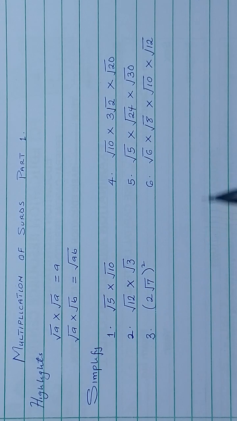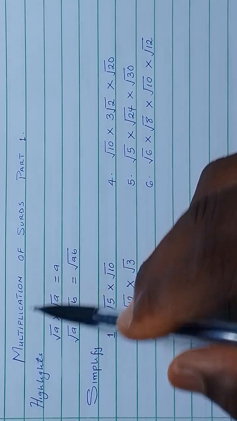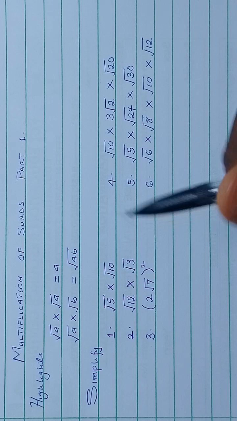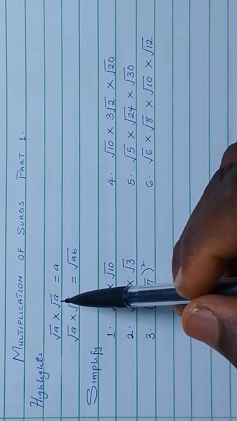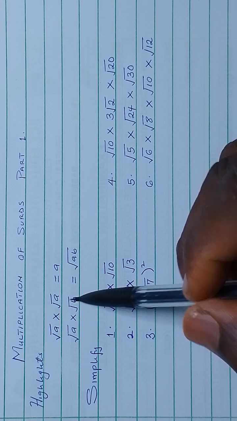Hello everyone. Today I'm going to talk about multiplication of surds. Now before you go into multiplication of surds, you need to know these two facts.